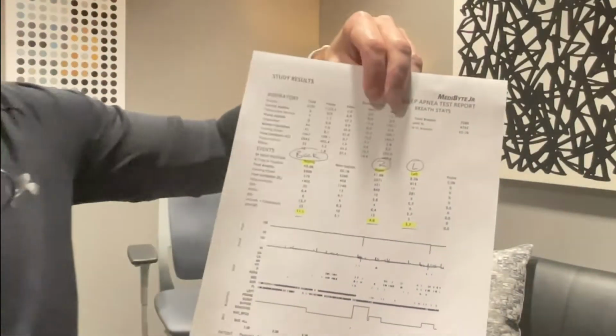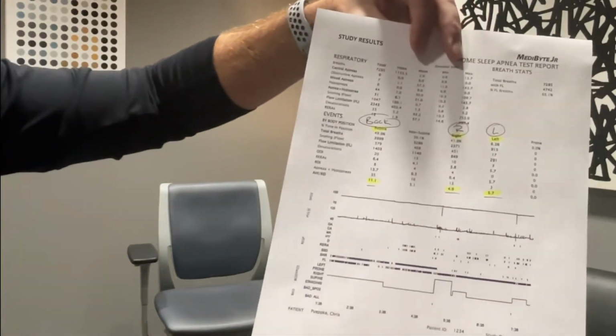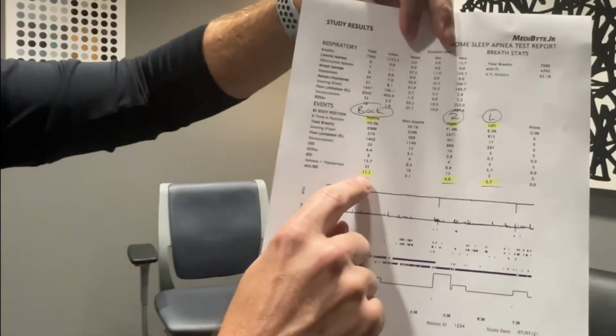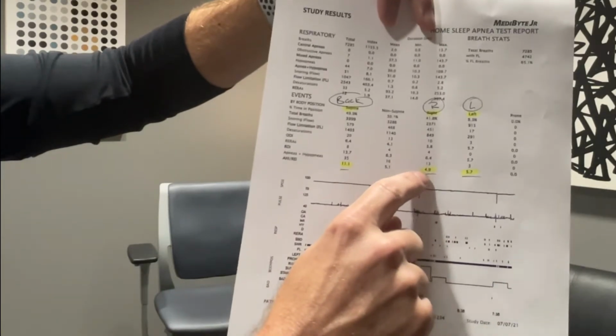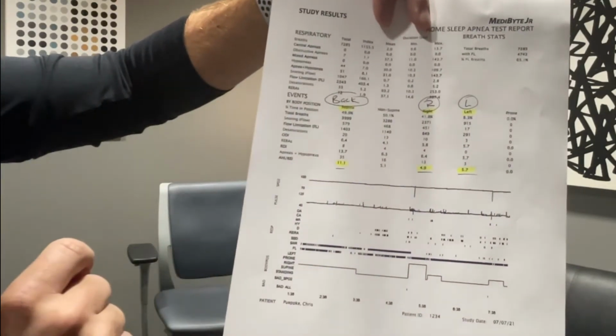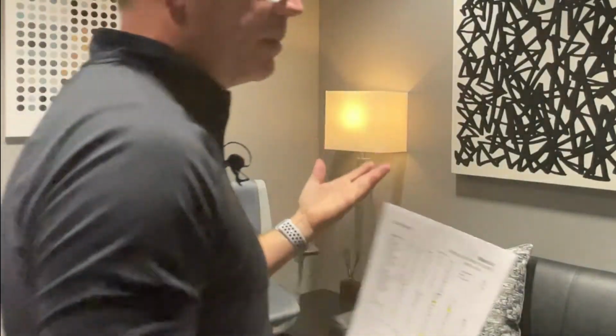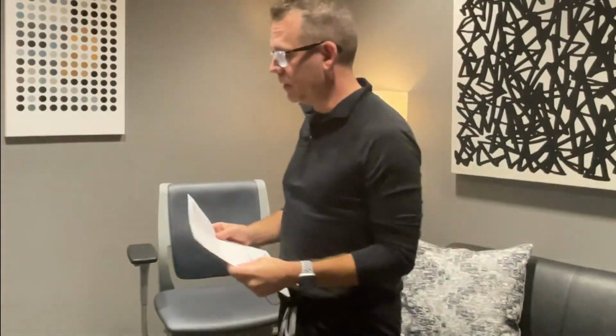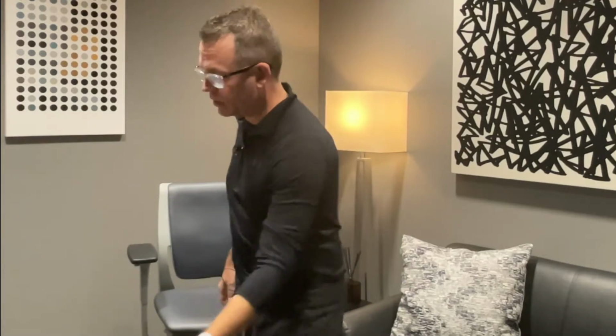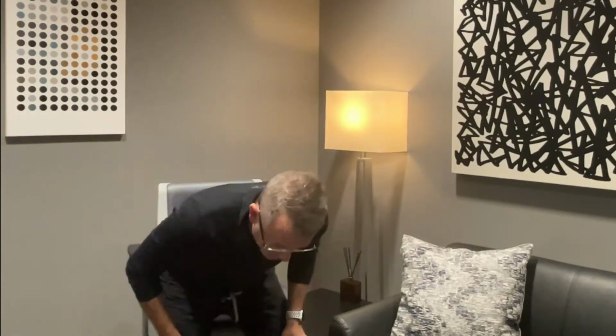This is a classic case where positional therapy is going to be beneficial for the patient. Their AHI on their back is 11.1, but on the right it's a 4.9 and 5.7. So again, the combination of these scores would drop that patient down to within normal limits. So for this patient, as long as their physician approves of it, positional therapy would be adequate. And then we would retest and make sure that the patient's getting the treatment that they need.